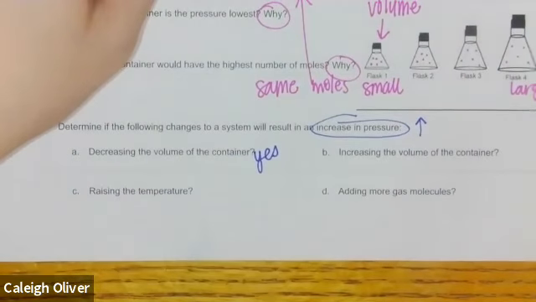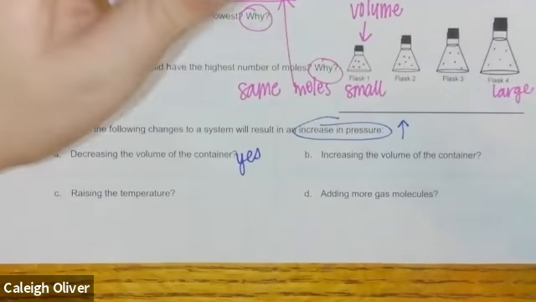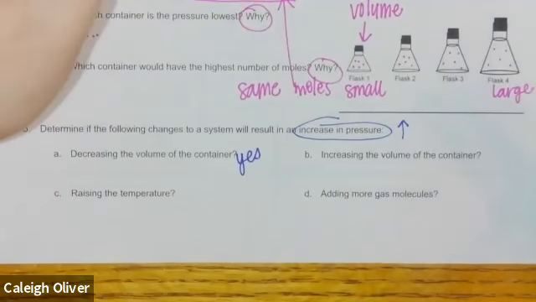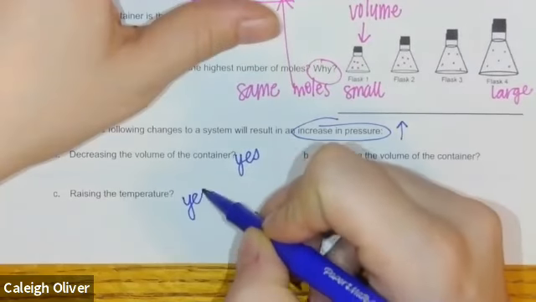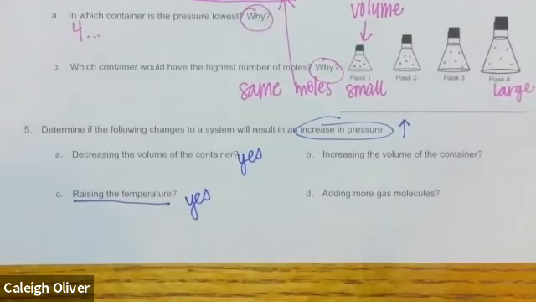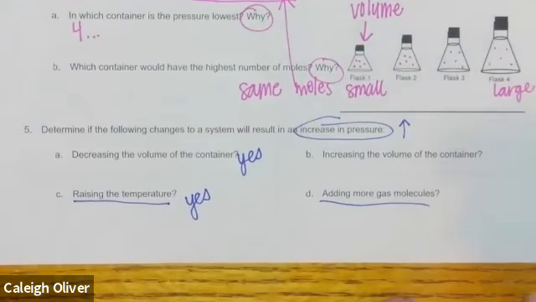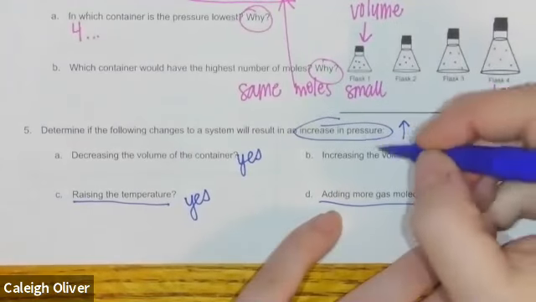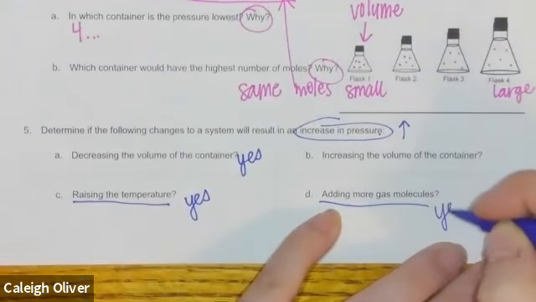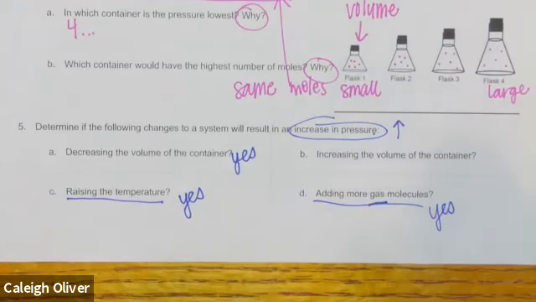Temperature goes up, it's getting hotter and hotter, and you left the hairspray can in the car. It's an aerosol and it's a really hot summer day and it explodes because the temperature increased the pressure. Adding more gas molecules, you pack more and more into a container. Is that increasing the pressure? Yes, it's more squishy when you add more people.